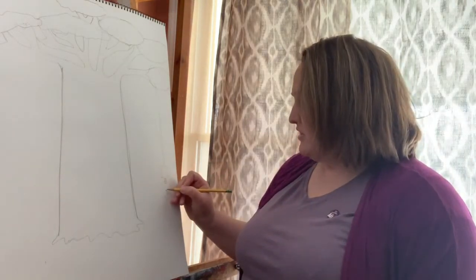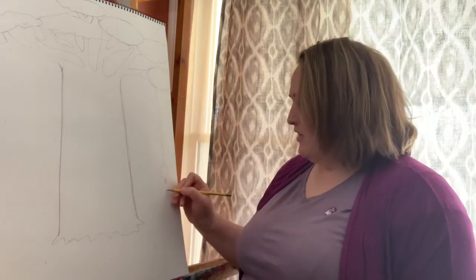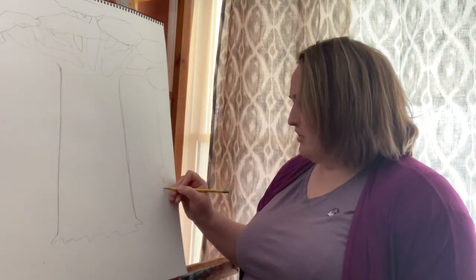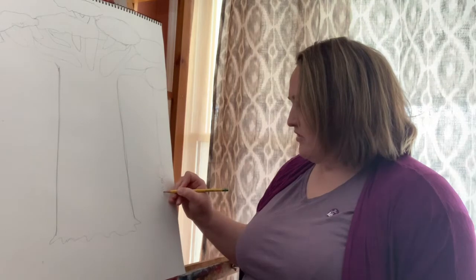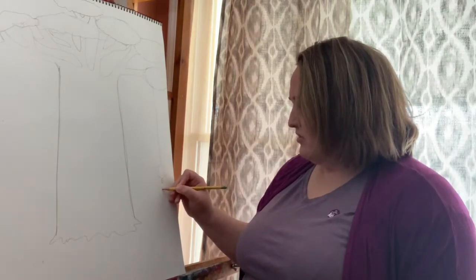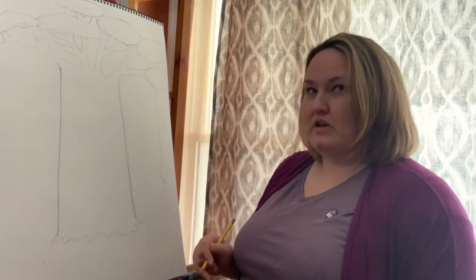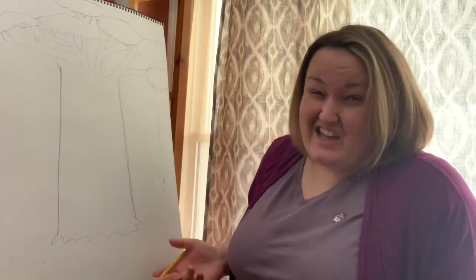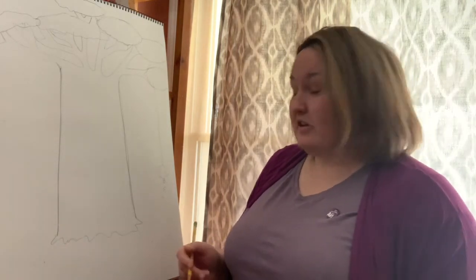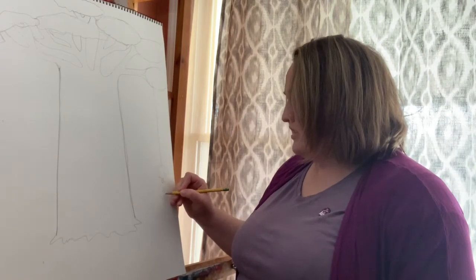I'm going to find the center of my circle and put a dot. Now I'm just going to start putting dots around the center of my circle. These are all the stamens, S-T-A-M-E-N, I think. I don't know. Sorry, I'm not very great at spelling, but I'm good at drawing. All of us have our talents.